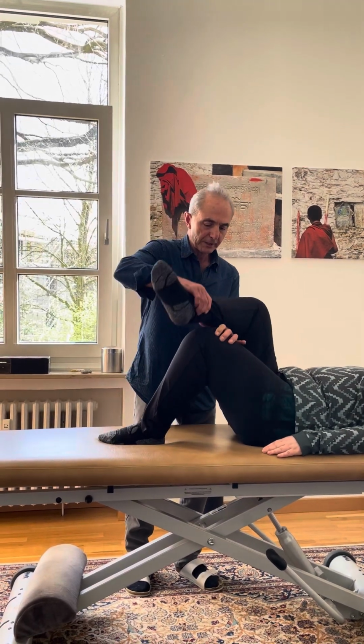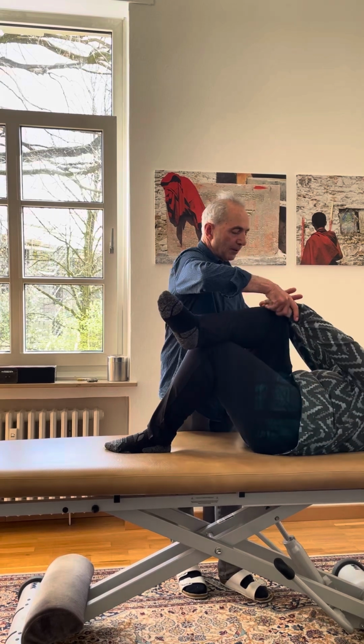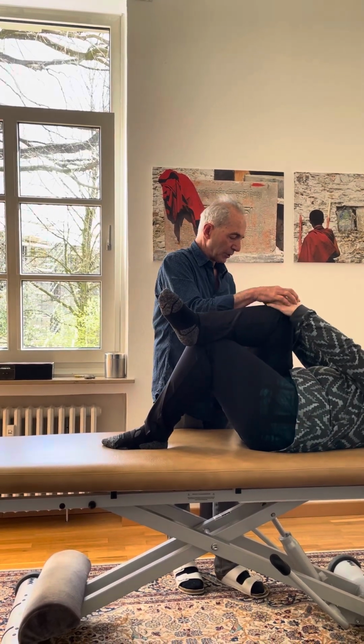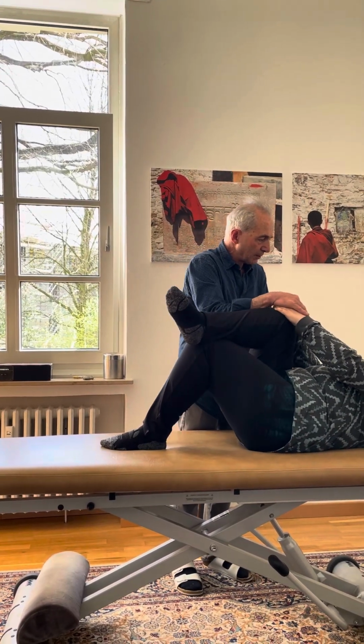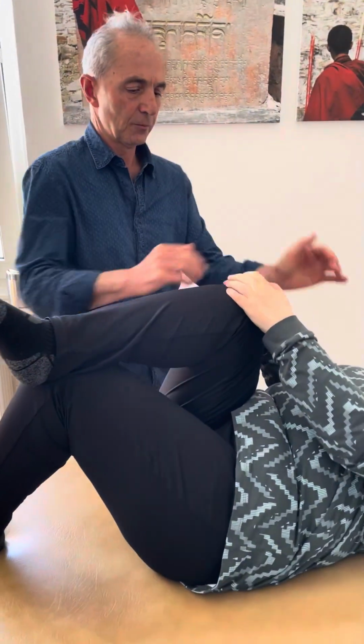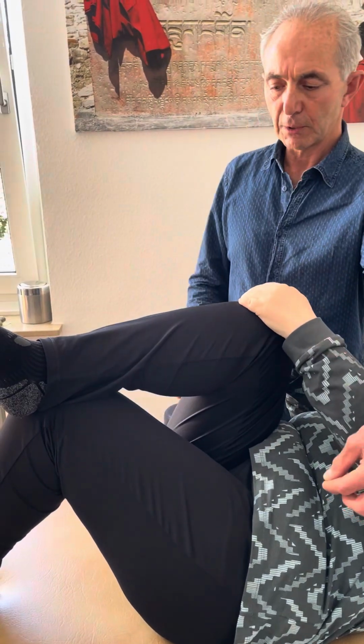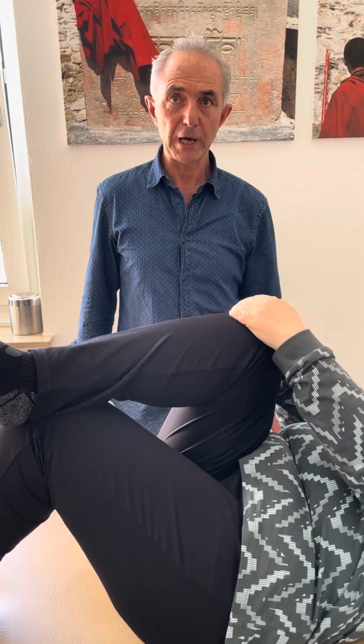For this, it's a very good exercise. We can do it every day at home, just pressing our knee downward. I will go with my finger here, and do you feel my finger less now? Just hold it. You can also put some towel or whatever over your knee and do it on both sides.